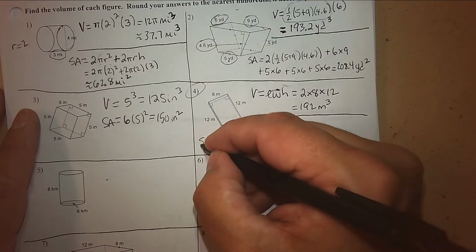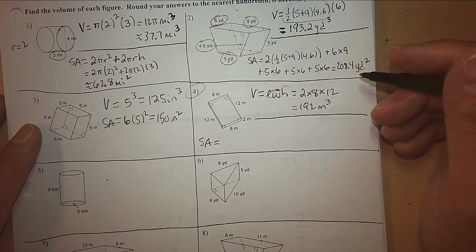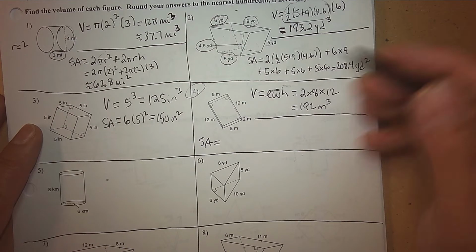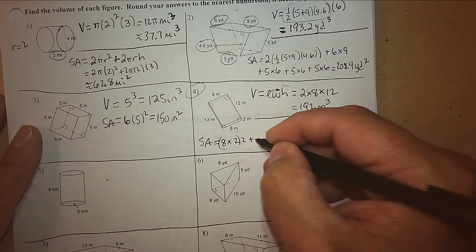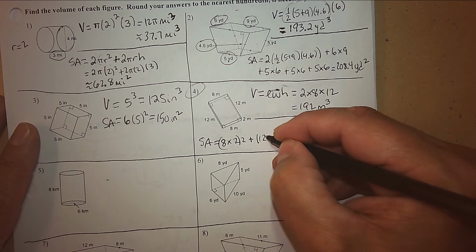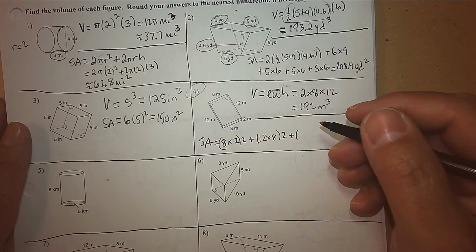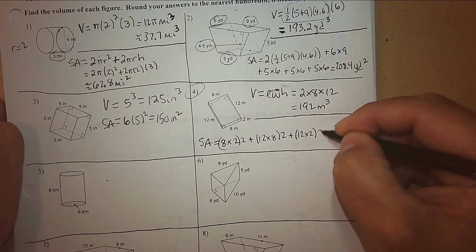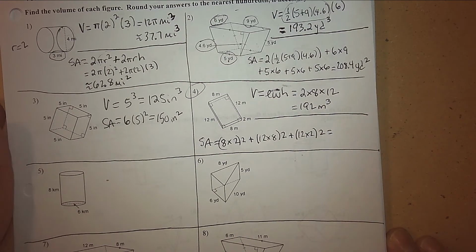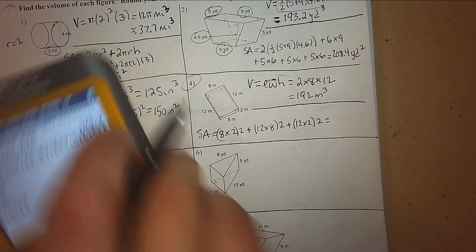To find the surface area, we have a bunch of different rectangles. So one rectangle is 8 by 2, and I have 2 of those. Another rectangle is 12 by 8, and I have 2 of them. And one more rectangle is 12 by 2, and I have 2 of those. So in a rectangular prism, those rectangles always come in pairs. We're going to put that in our calculator.